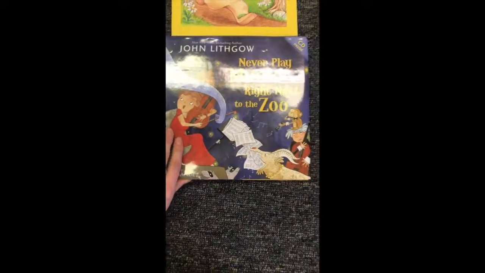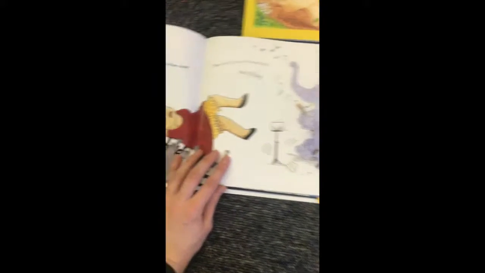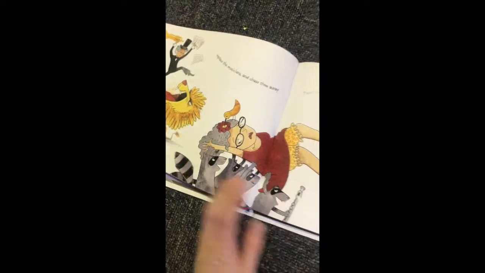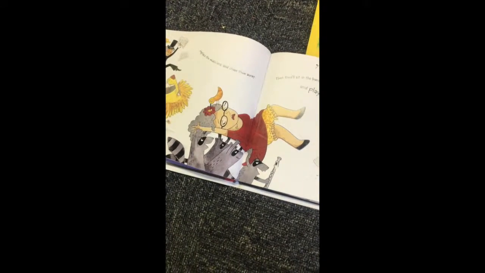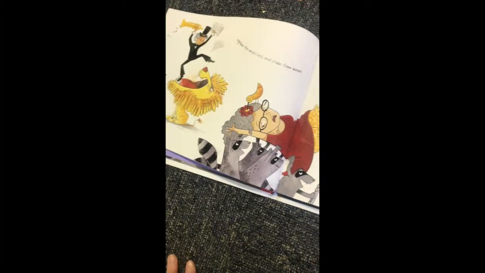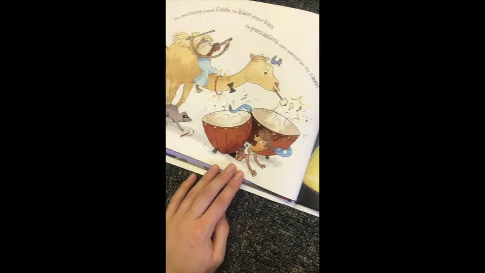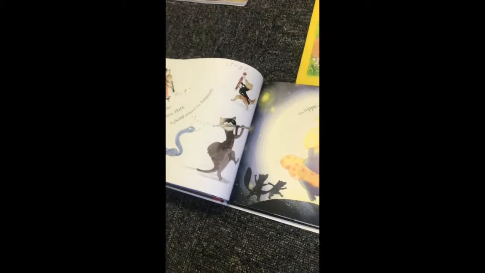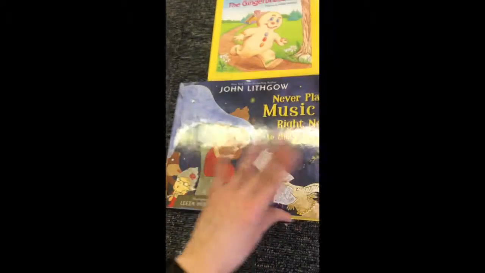With this one, Never Play Music Right Next to the Zoo. It's all about how the orchestra, they're playing instruments while next to the zoo, and a child is dreaming about this happening, but the animals take over, and then they start to play the instruments, and it's just chaotic. And I say, do you think animals can play instruments, or have you ever seen an animal playing an instrument? And they laugh and they say no, but it's just something fun for them to think about and read about.